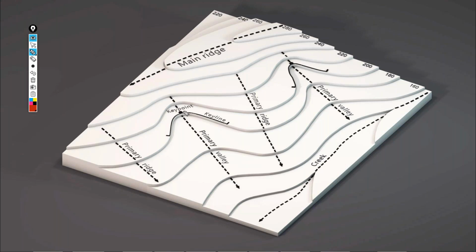So as you see here, this primary valley has a key point right at the point where the landscape starts to flatten. So the contours are very steep right above it, and then they start to flatten below it. And a key line would extend from that point towards the primary ridges on either side, and it ends at this point where the formation starts to become a ridge.